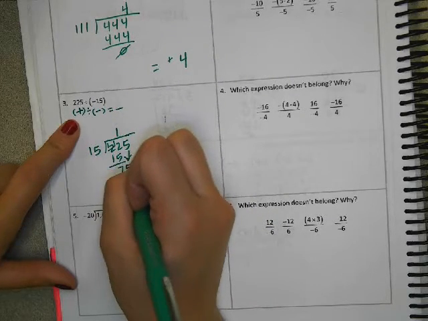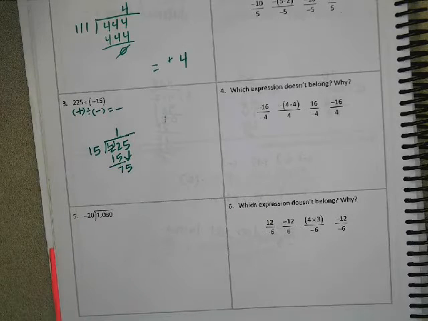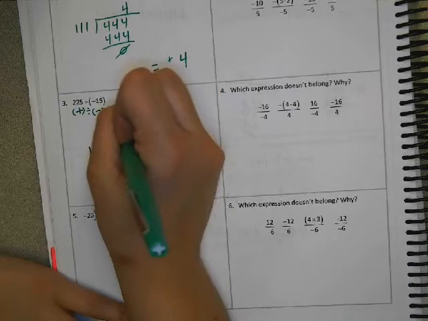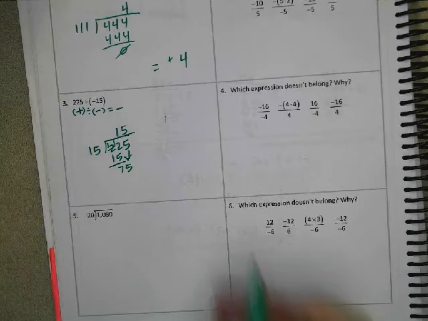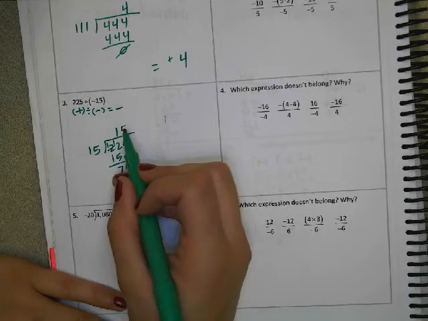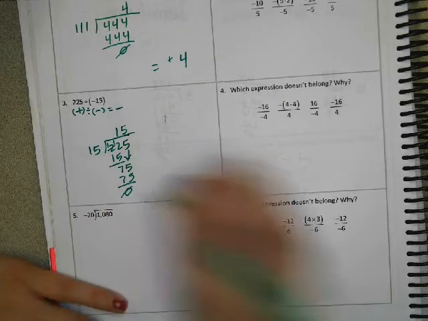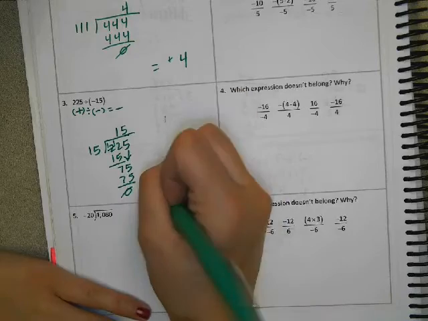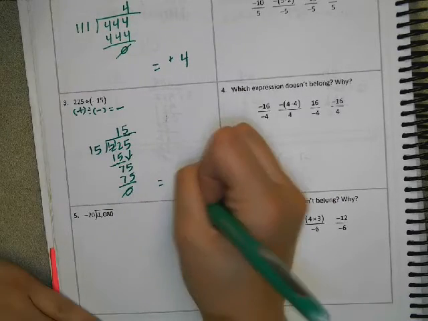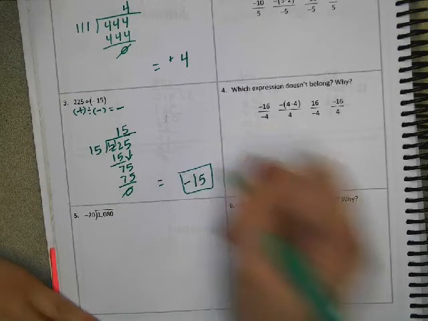Bring down your 5. 15 goes into 75 how many times? It goes in 5 times. 5 times 15 is 75 with 0 left over. So my final answer with my sign is negative 15.